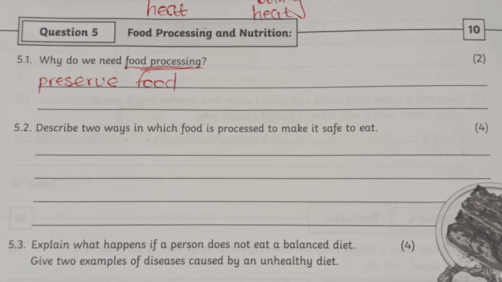It makes us preserve food, it makes the food safer to eat, and it improves its taste. Some of these foods, like juice, when they preserve them, they add sugar or flavor to it, and that improves the taste. It also improves the texture. Sometimes the texture can be thickness.